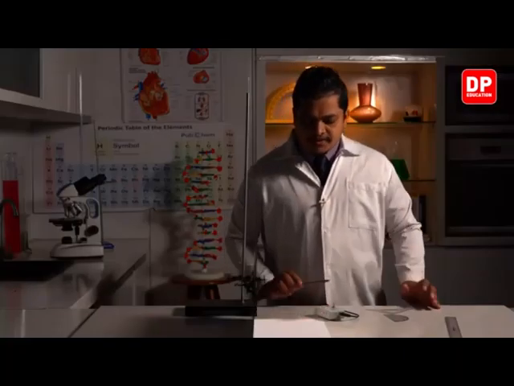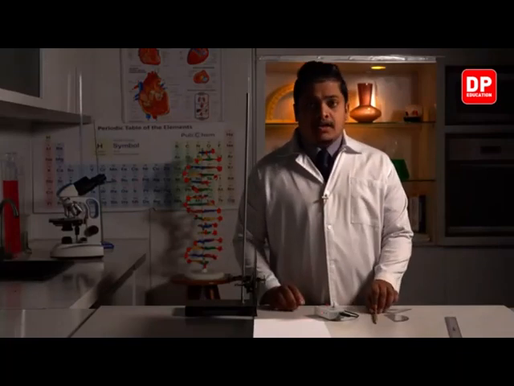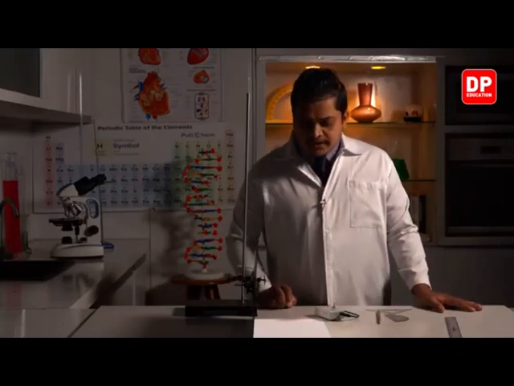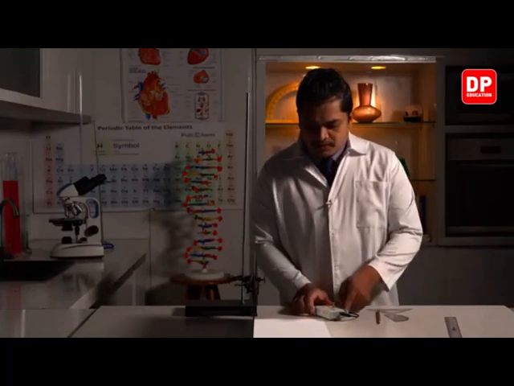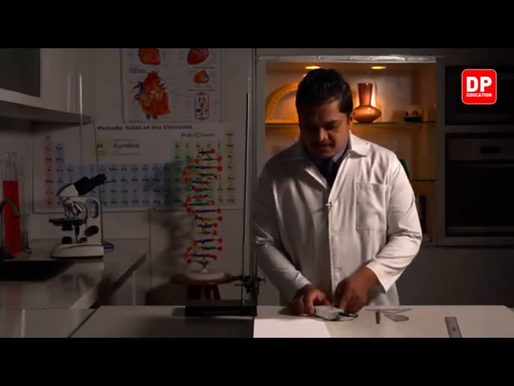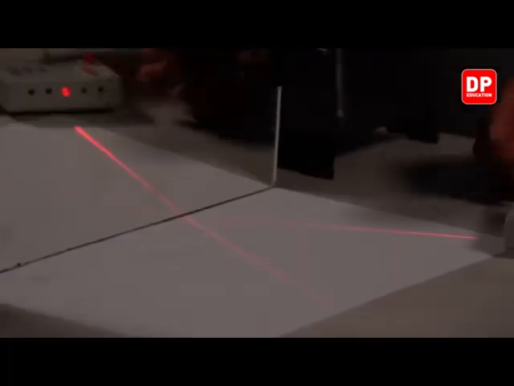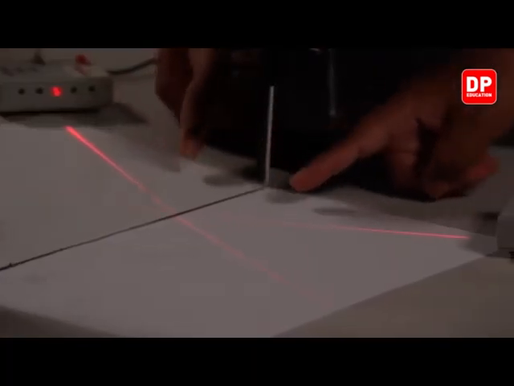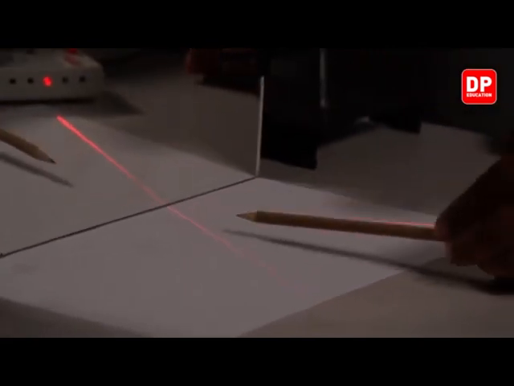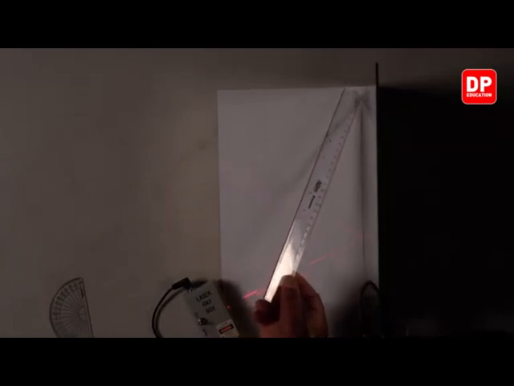So my dear children, now we have darkened the room, so it's time to conduct our activity. This is the light ray which is passing towards the mirror, and this one is the light ray which is passing away from the mirror after the reflection. So first of all we have to draw the straight line which is coming from the mirror surface. So we'll draw it like this.